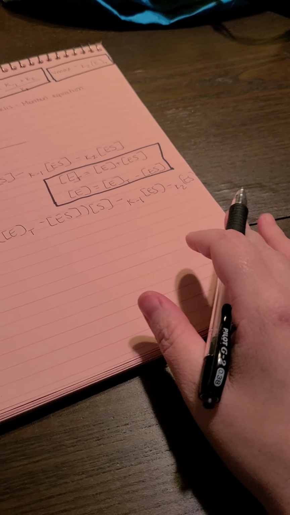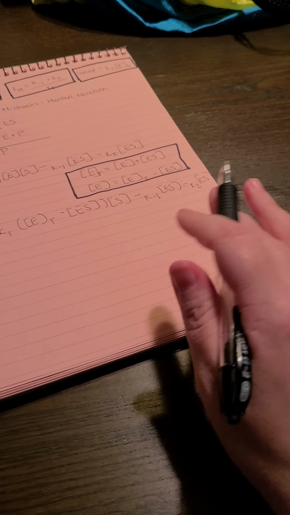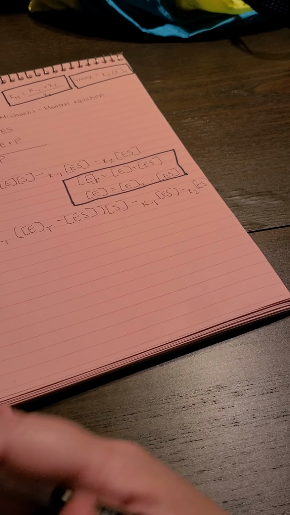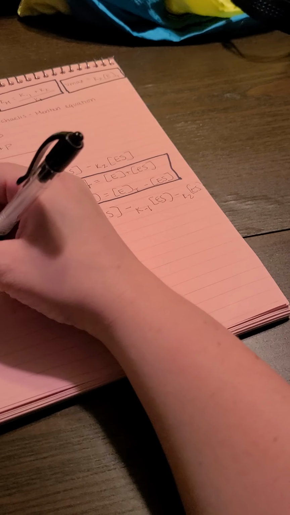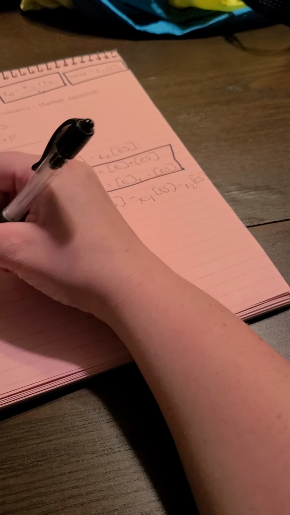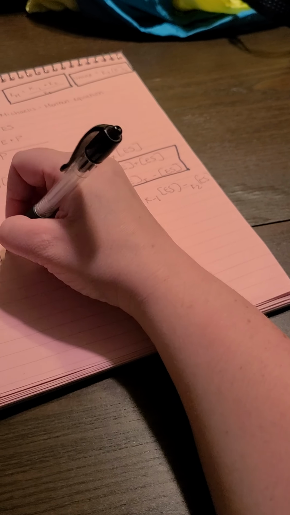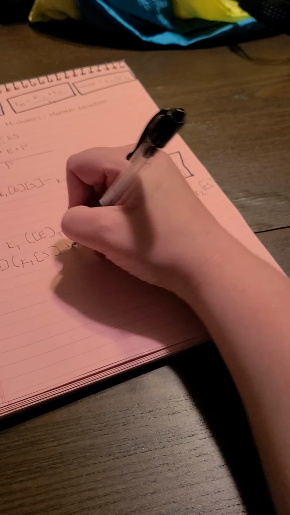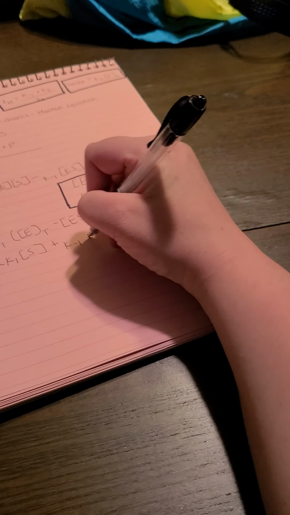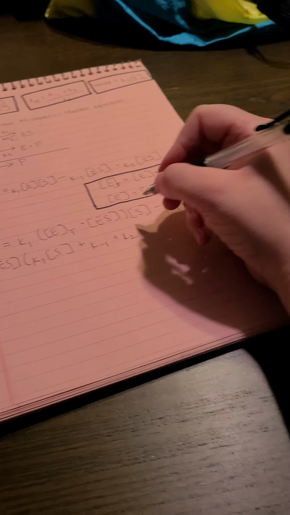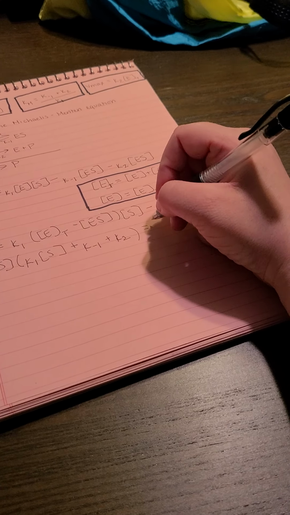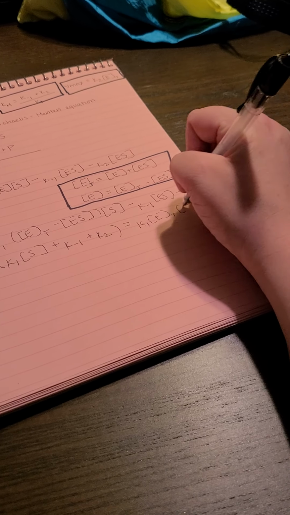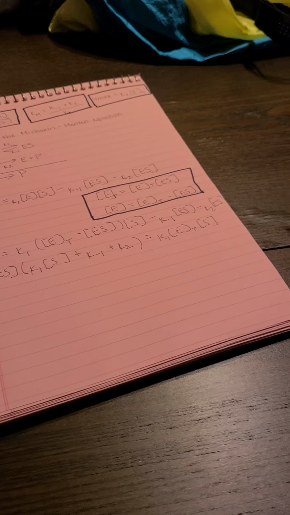Okay. So the next thing that we want to do is we're trying to solve for ES. So we want to get ES on the left-hand side by itself. So the first step to do that, we would get ES times K1 times S plus K-1 plus K2. And that is going to be equal to K1 times E total times S.